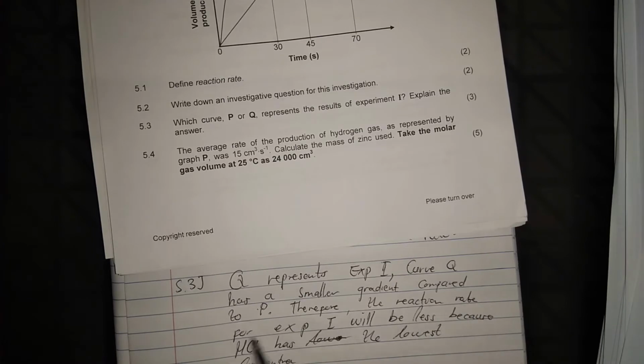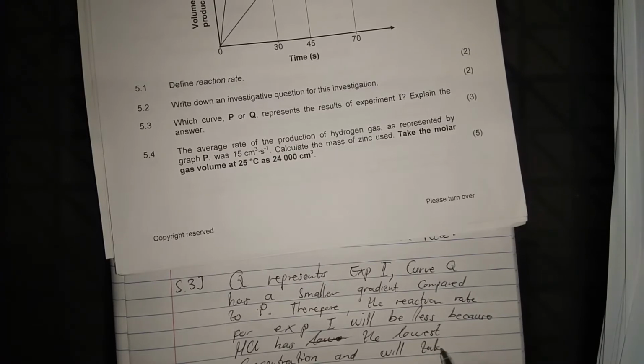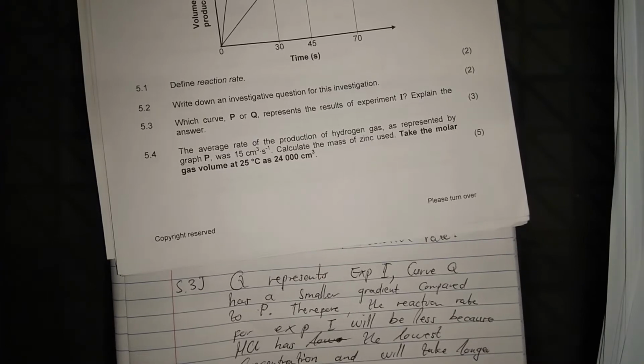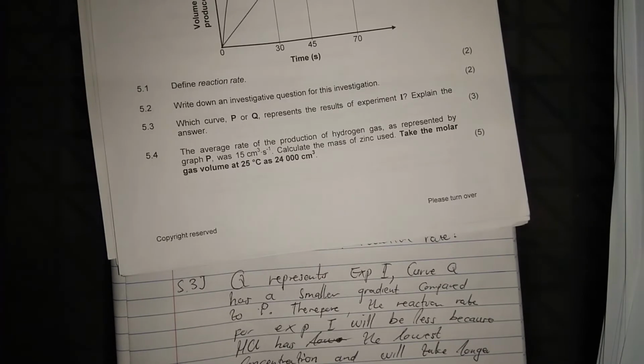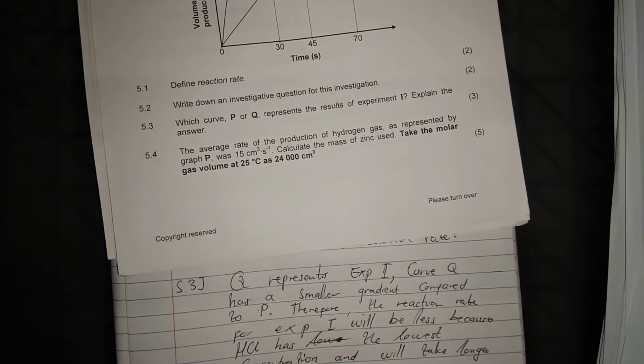Therefore, the reaction rate will be less because the hydrochloric acid has the lowest concentration, and the reaction will take longer to reach completion.